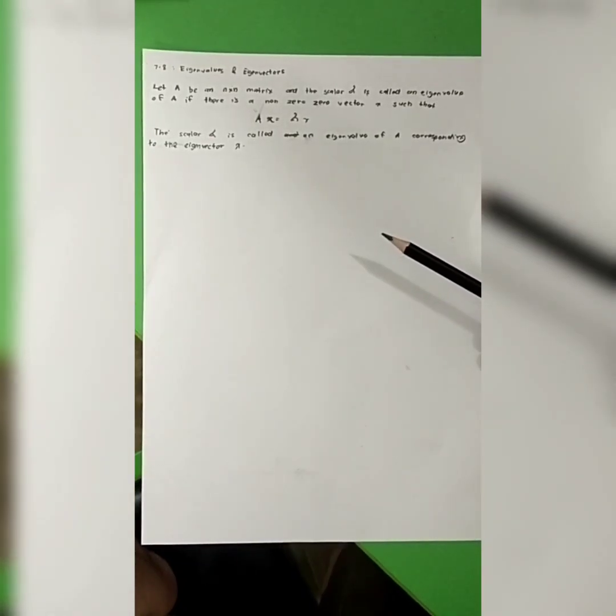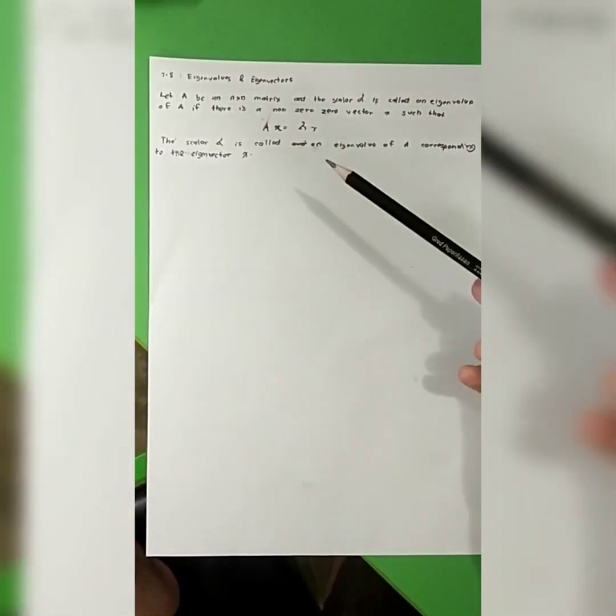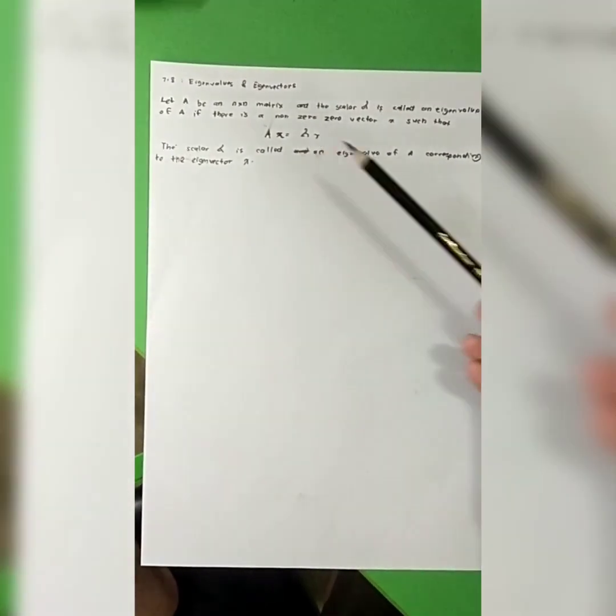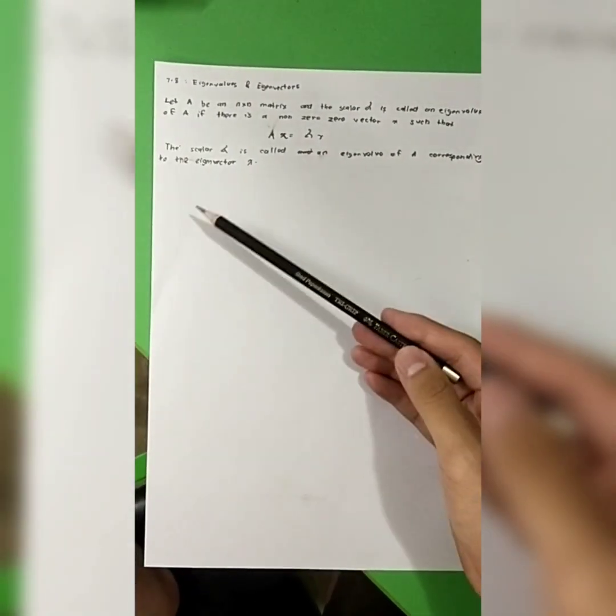I will explain the introduction of eigenvalues and eigenvectors. A needs to be an n times n matrix. It can be a 2 times 2 matrix, or a 3 times 3 matrix, or whatever. So the scalar lambda is called an eigenvalue of A. This is the formula for eigenvalues and eigenvectors: A times x equals lambda times x. The scalar lambda is called an eigenvalue of A corresponding to the eigenvector x.